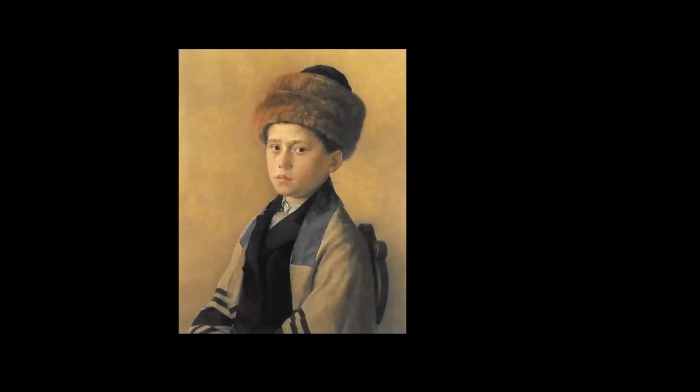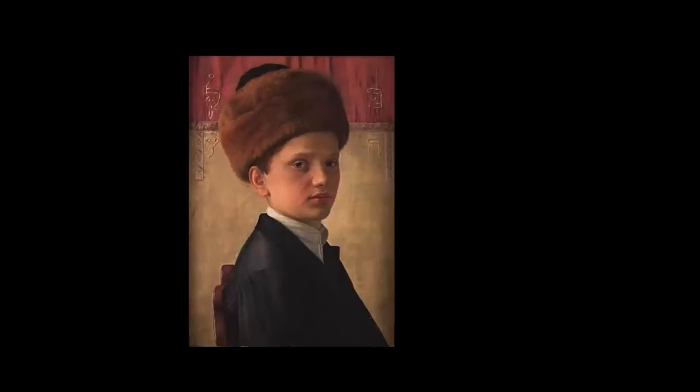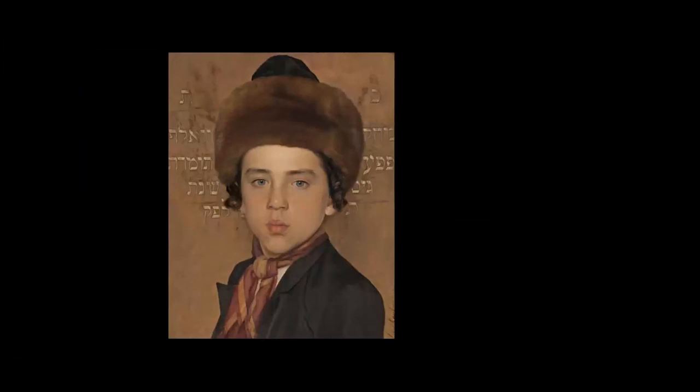These are fully formed personalities, these little boys, and this is his son, Edouard. Again, of course, he wasn't an Orthodox Jewish boy. He was from an assimilated family. He's just dressed up to look like one.